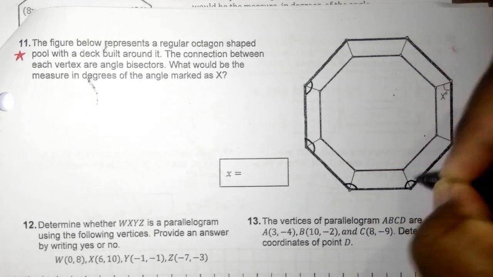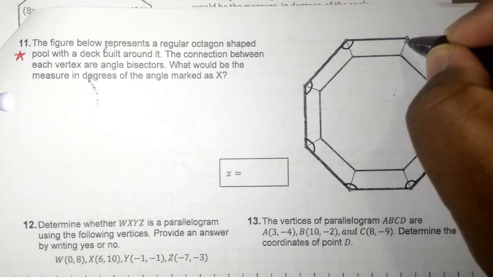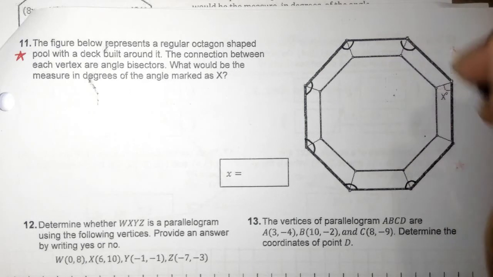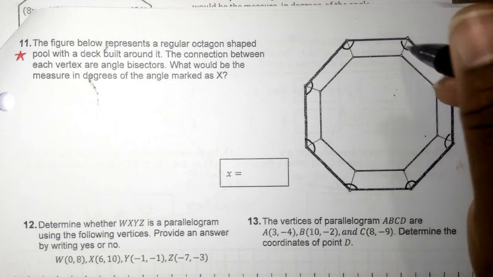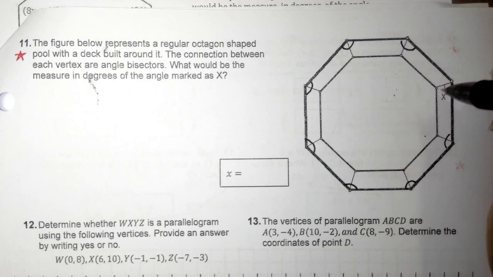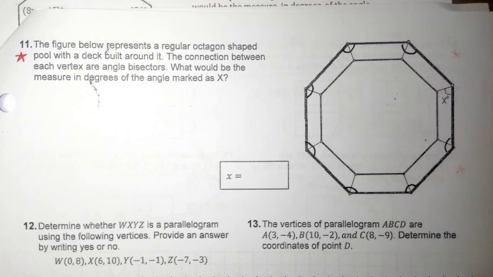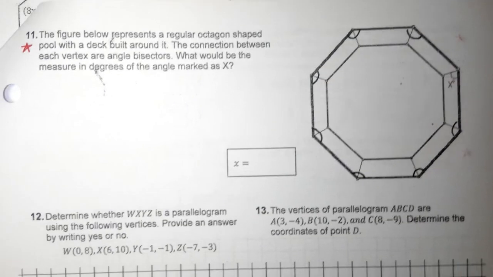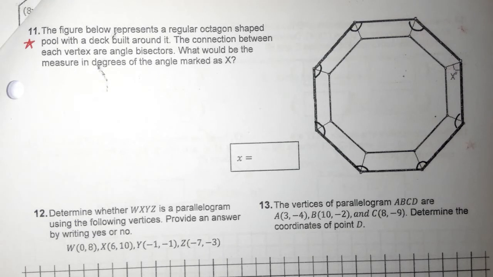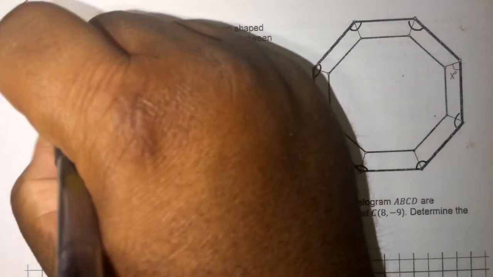All of them are going to be congruent all the way around. We want to find all of them, even this one. But once we get them, this angle needs to be split in half because X is half of the angle. To find those angles, you need to use the formula that you were taught to find interior angles of a regular polygon, which is n minus 2 times 180 divided by n.